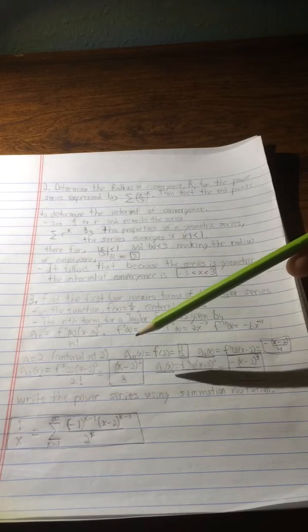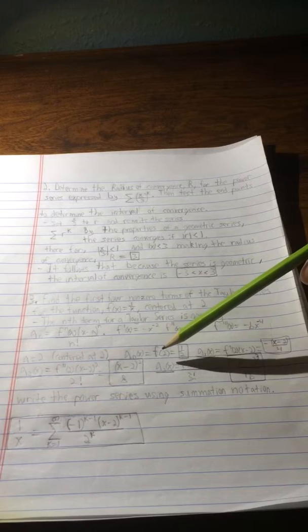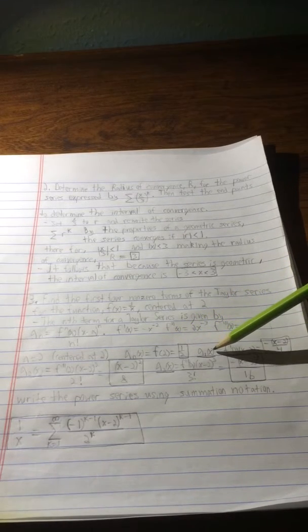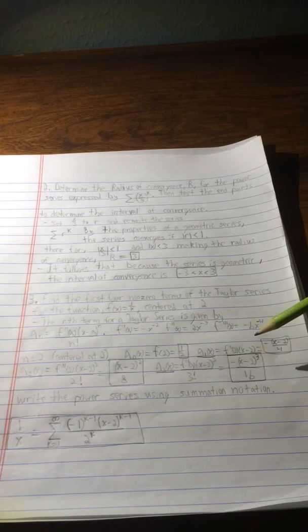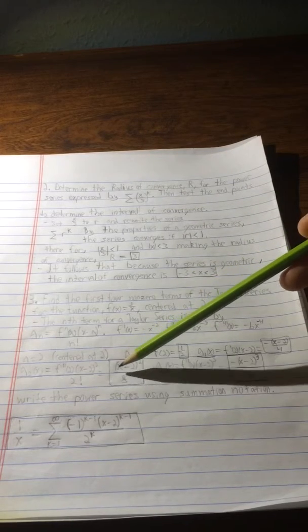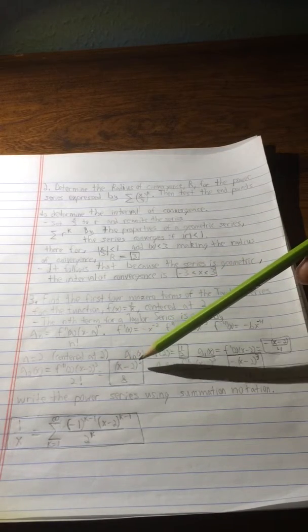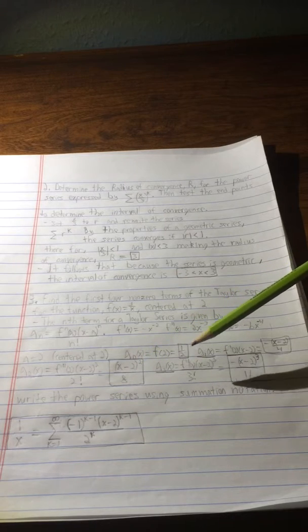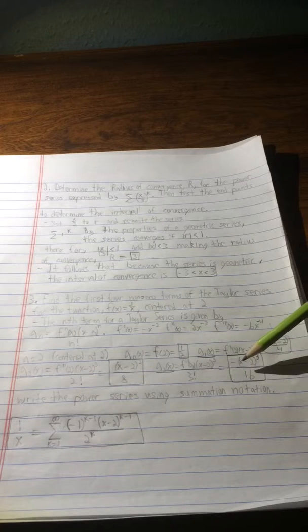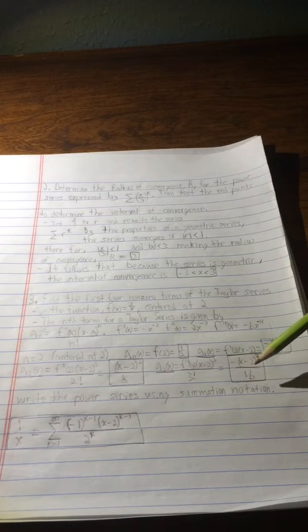a sub naught of x is our first non-zero term, and that's basically f of 2, which is 1/2. Our second non-zero term in the Taylor series is negative quantity x minus 2 divided by 4. Our third non-zero term is quantity x minus 2 to the power of 2 divided by 8. And our fourth non-zero term is negative quantity x minus 2 cubed divided by 16. Alright, that concludes part A, the first part.